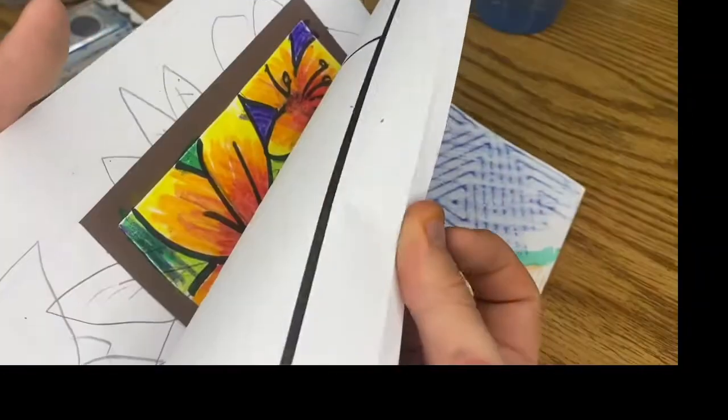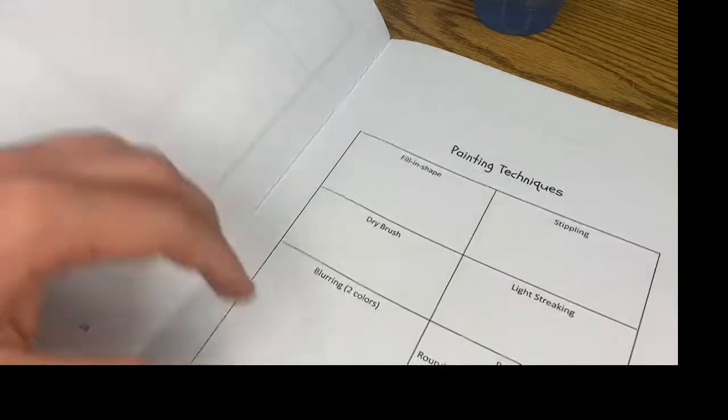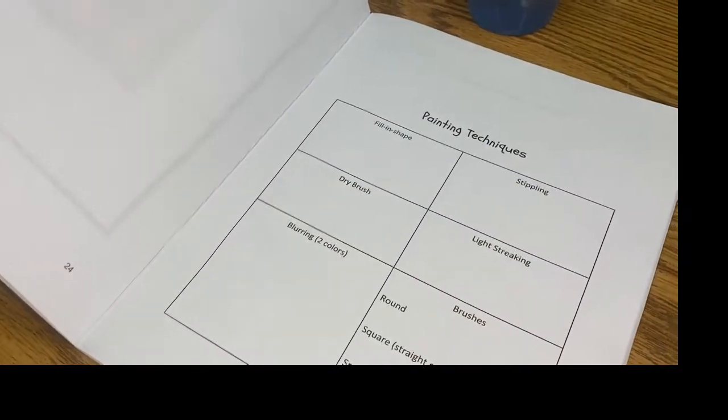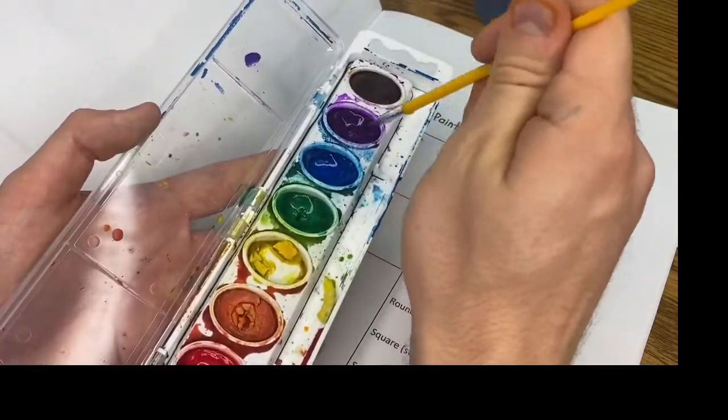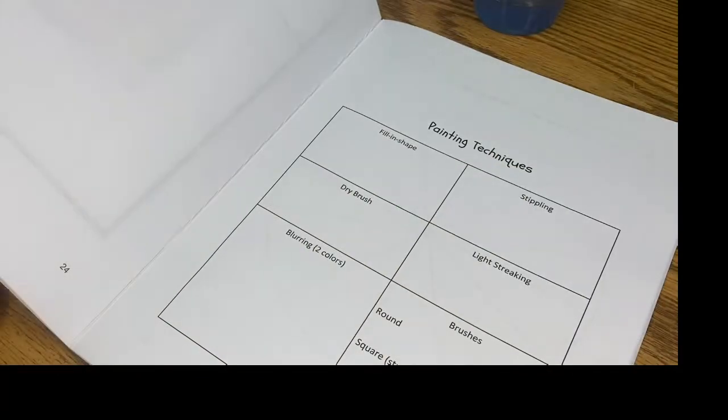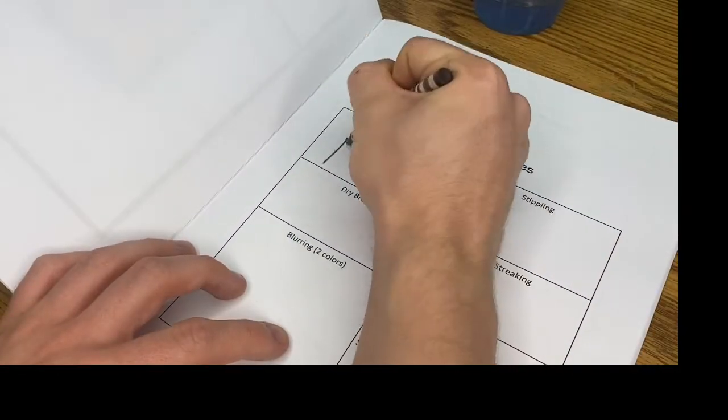On page 25 is what you guys are gonna be working on today. This is your painting techniques. I'm gonna go over them really quickly because I know that you guys can read. You can figure it out on your own. All right, listen up, people. I'm gonna go over the basic techniques. You should already know how to do these, but just in case you weren't here for our last project.